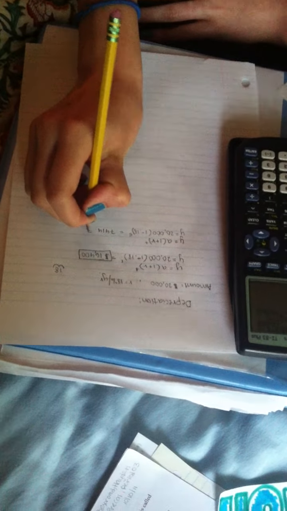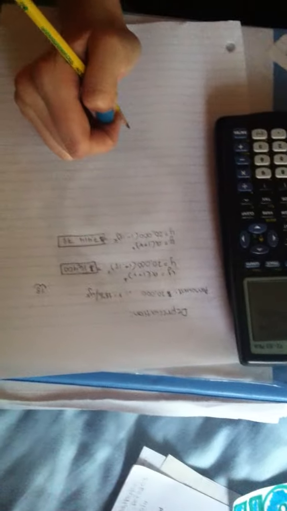So now your car will be at $7,414 after 5 years.